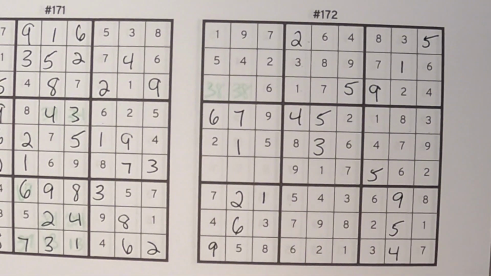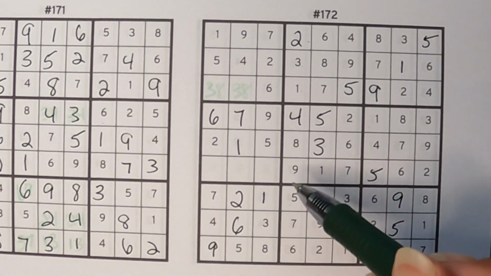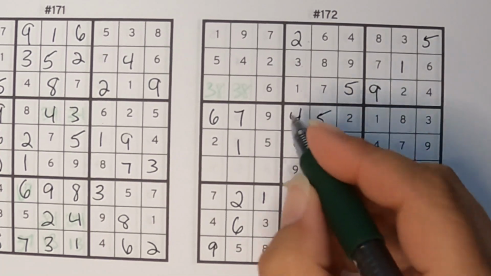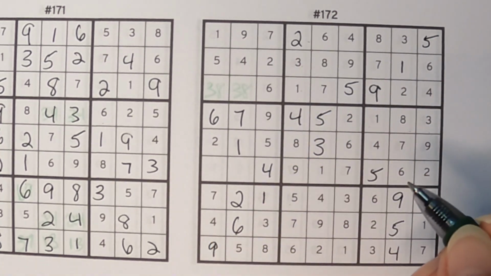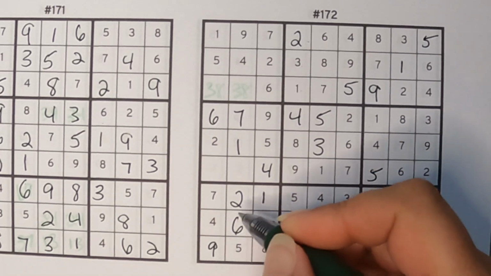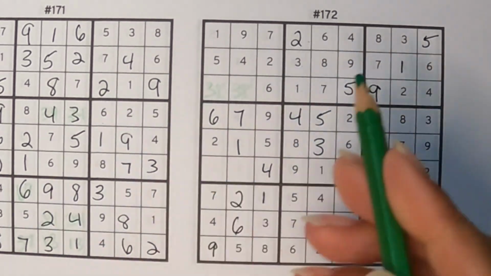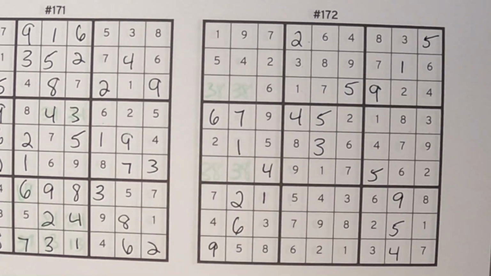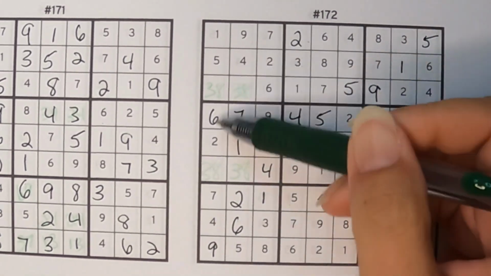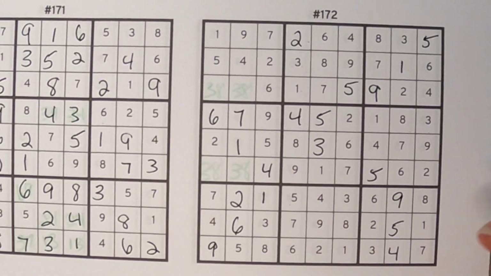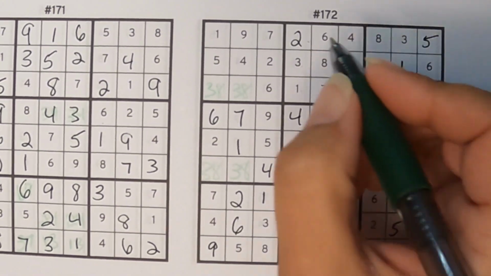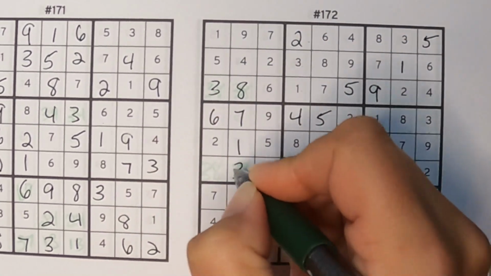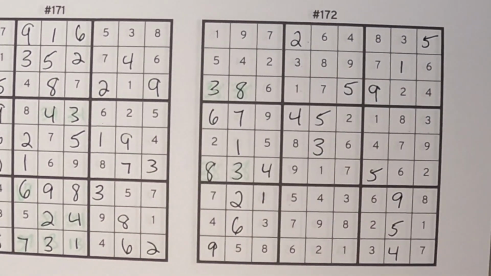For this box, we're missing 3, 4, and 8. We've got 3 and 8 here, so this is our 4. I don't see any other help. So 3, 8. And since these line up, we can just pick a way to go. So if I make this our 3, this would be our 8, 3, and 8.